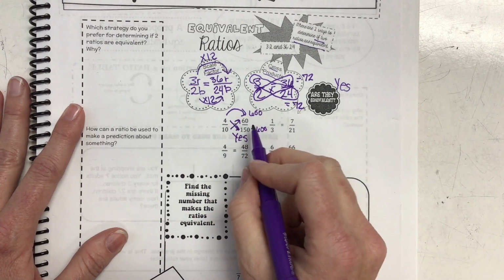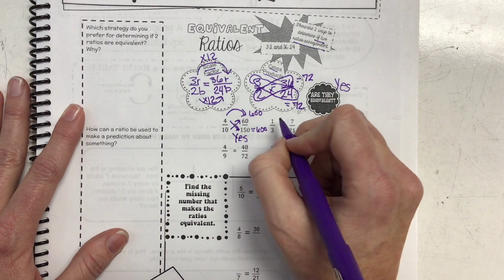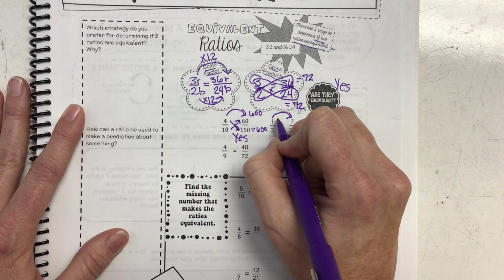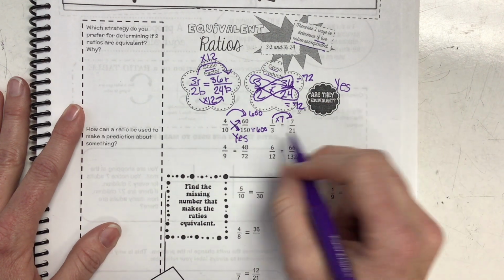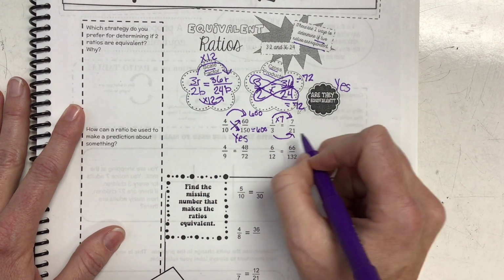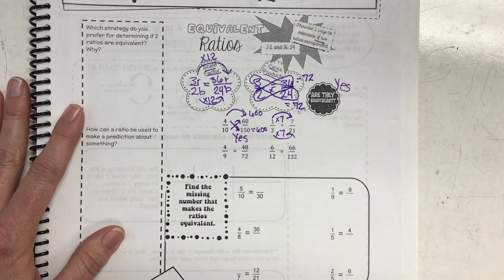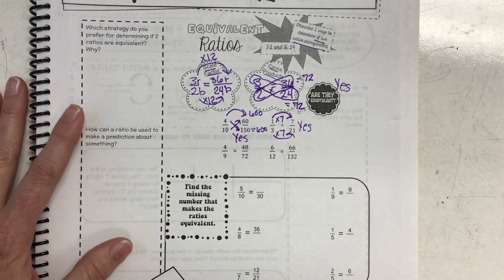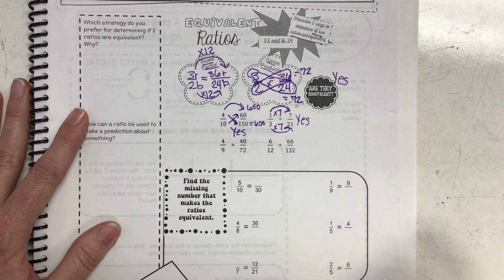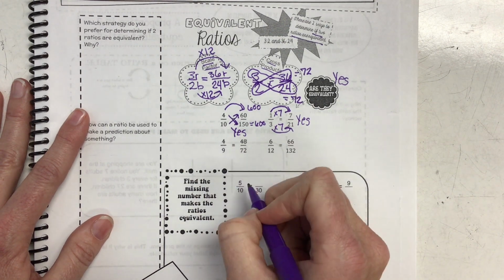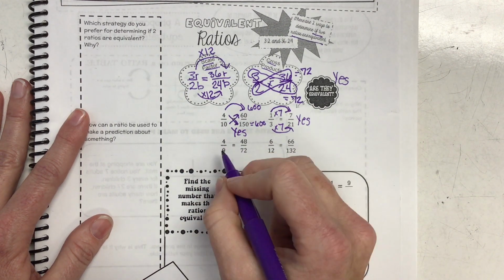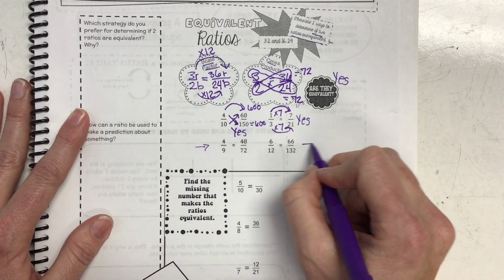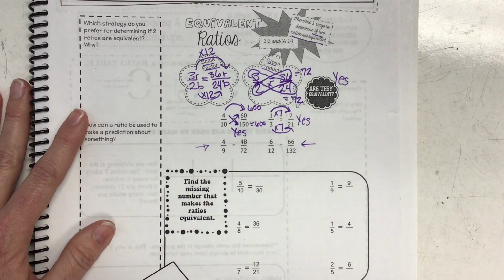Okay, so I used cross products for this one. This one I'm going to use the scale factor. So what can I multiply 1 by to get 7? Okay, so times 7. And remember, what I do to the top, I must do to the bottom. So times 7. So yes, these are equivalent ratios. Okay, now let's do the bottom here. I want you to try these two and tell me yes or no. Are these equivalent ratios?